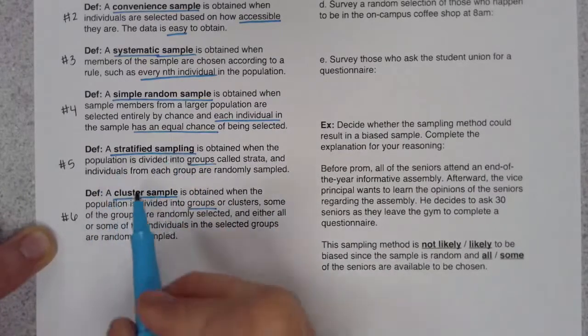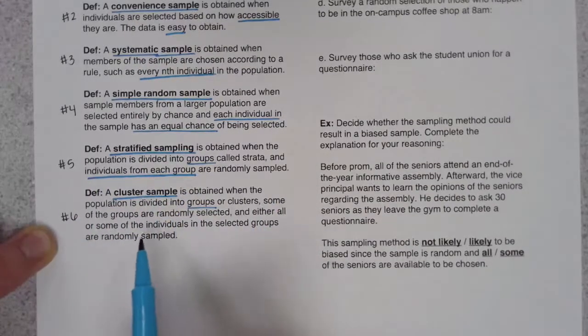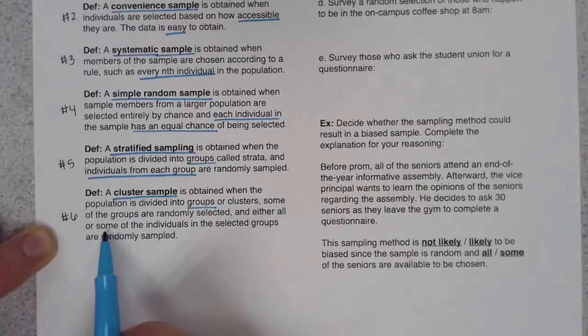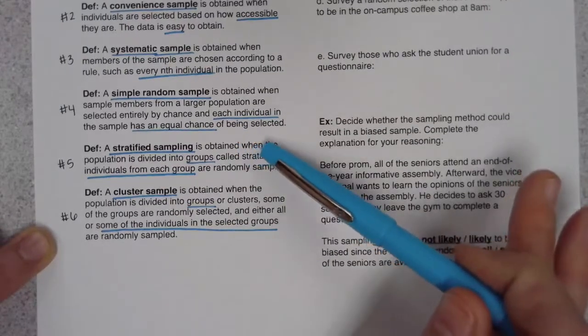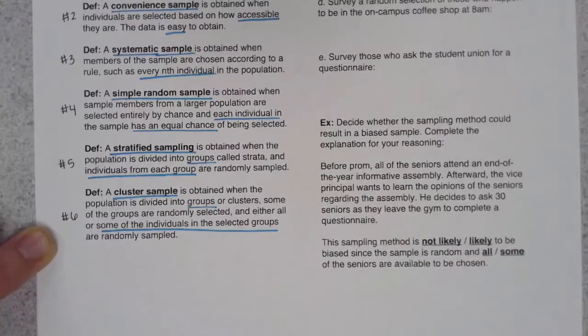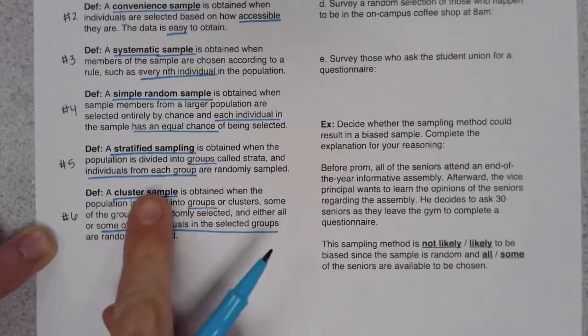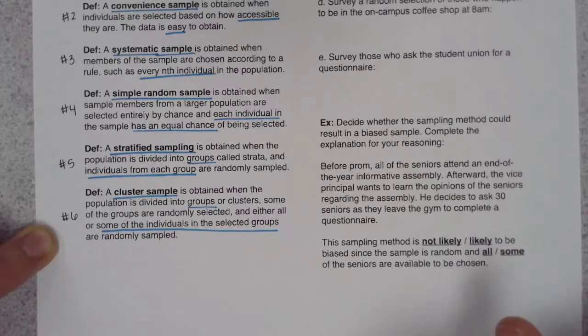In a stratified sample, individuals from each group are randomly sampled. And then in a cluster sample, some of the individuals in selected groups from the groups are randomly sampled. So in a stratified sample, when they're broken up into groups, you survey some people from each one of the groups, from all of them. In a cluster sample, you still break it into groups, but then you only survey some of the groups. And so those are the 6 methods of sampling that we can use when we're trying to conduct a study or some kind of survey.